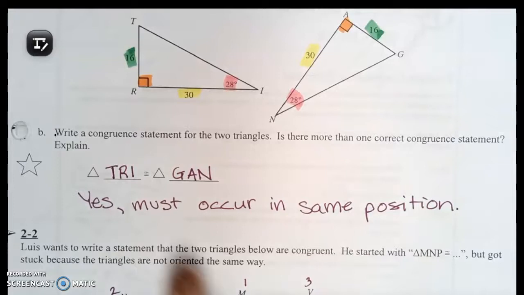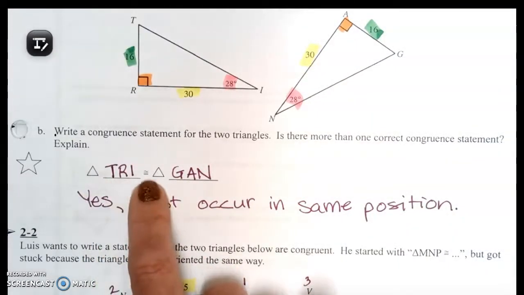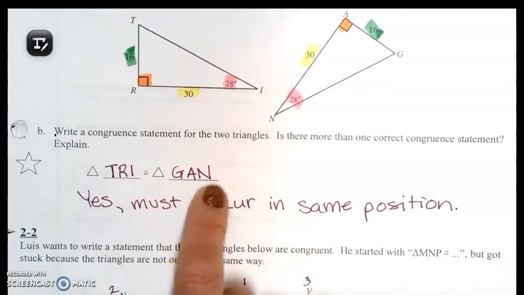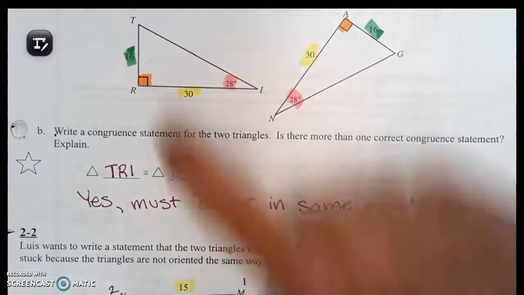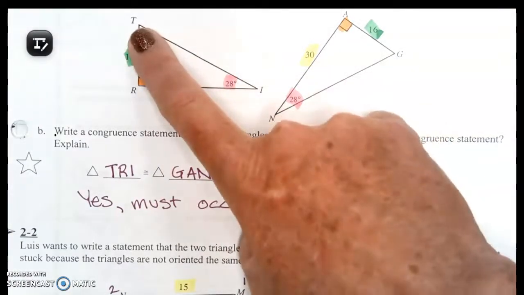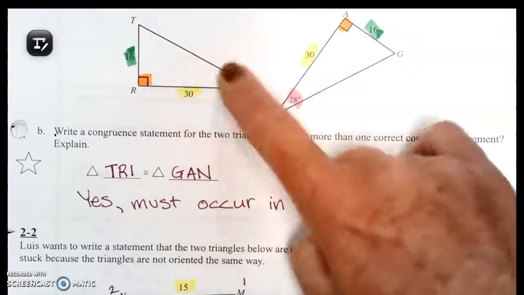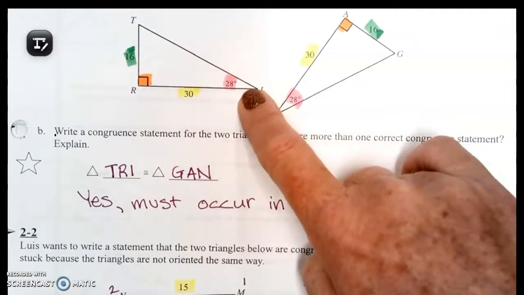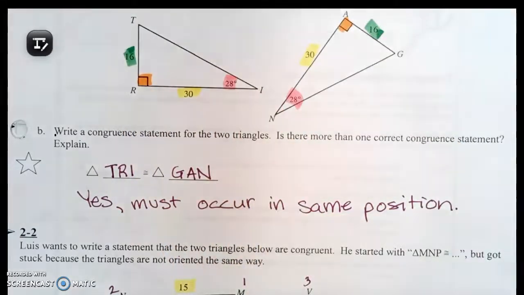And so we're going to say that triangle TRI is congruent to triangle GAN. So you have to match them up in the correct order. So on this triangle, I started by the green. So I did T, then the angle that was orange, and then the angle that was pink. Okay, so I did TRI. So I have to do the same on the second triangle.